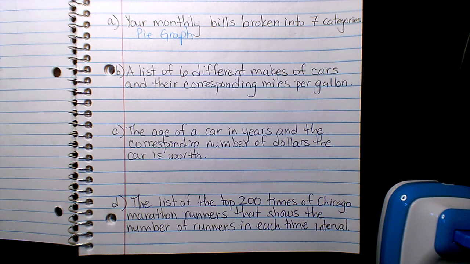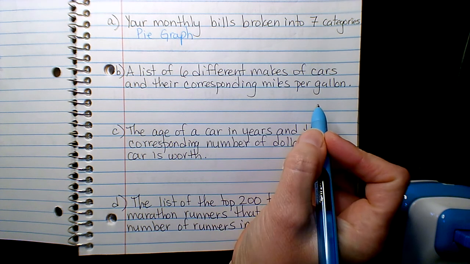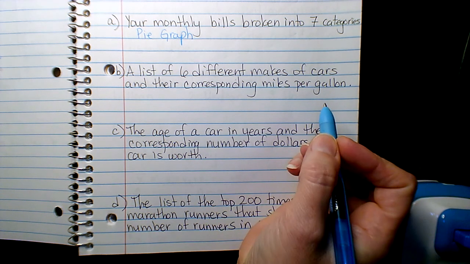Because it's makes of cars. So you're not going to have a car that's half Honda and half, what, Audi? That abomination's not going to make it on the road. It'd be kind of cool though if we had little hybrid cars like that. But anyway, that is going to be more suited for a bar graph.